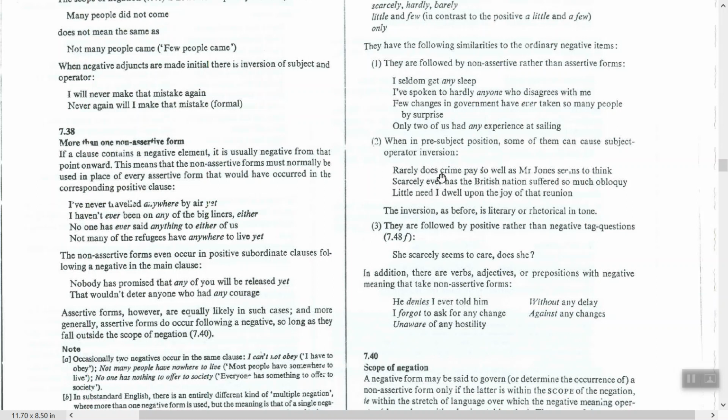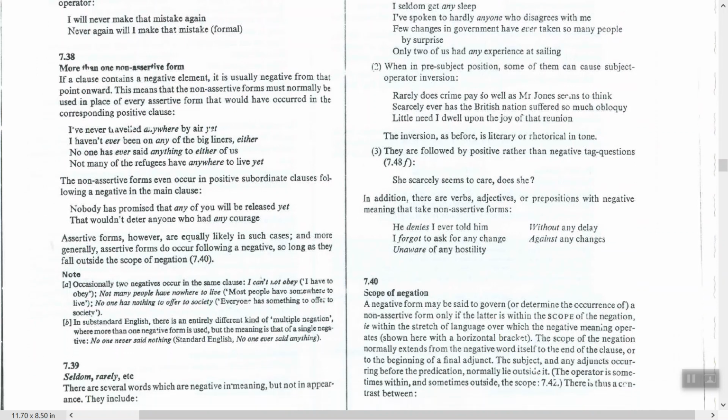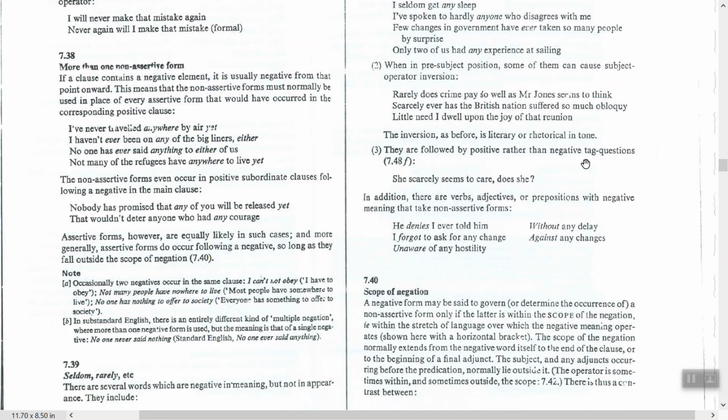Good. Crime rarely pays so well as Mr. Jones. But we can have this style, see? This inversion, rarely does crime pay.